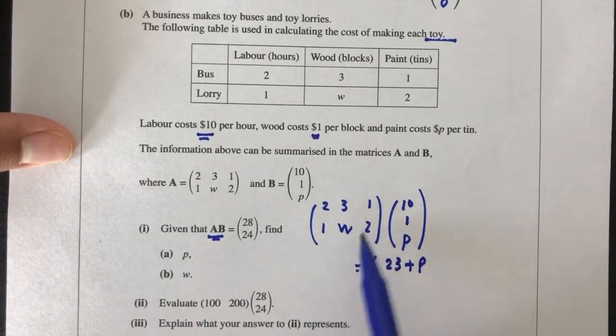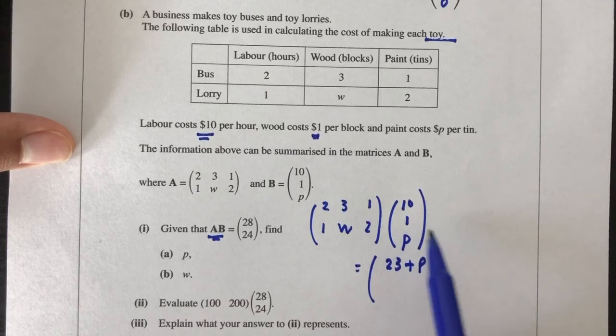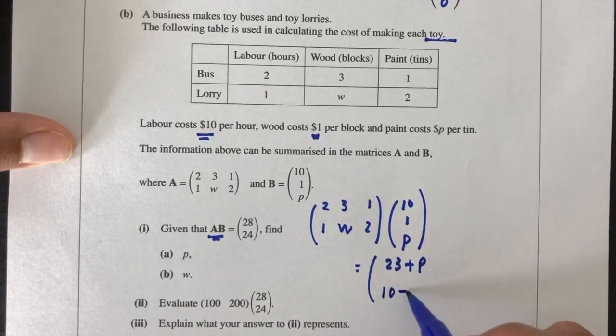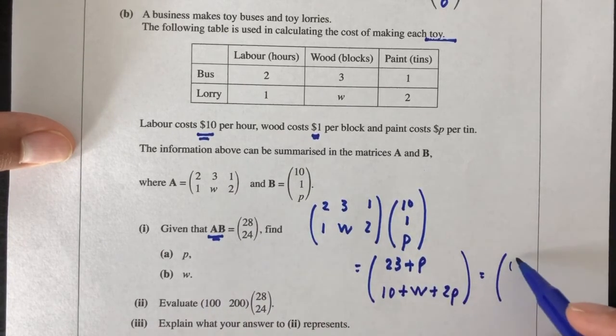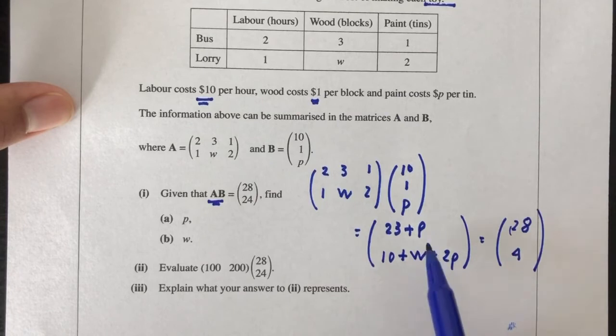And this one again, rows by column, so 1 times 10 is 10, plus w, and plus this one, so 10 plus w plus 2p should give you 28, 24. So now we have to find the value of p and w, one by one.